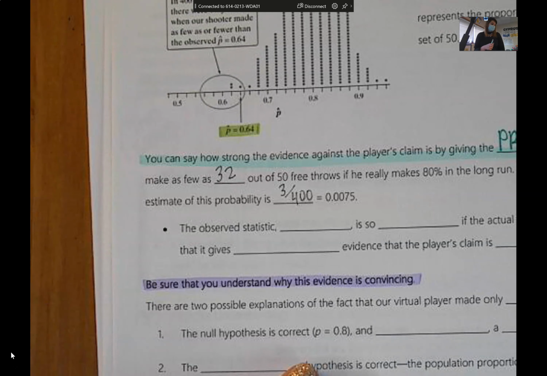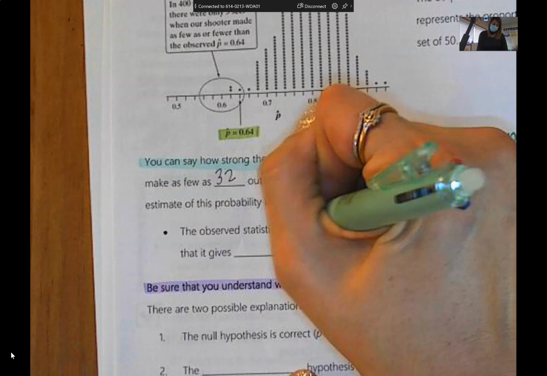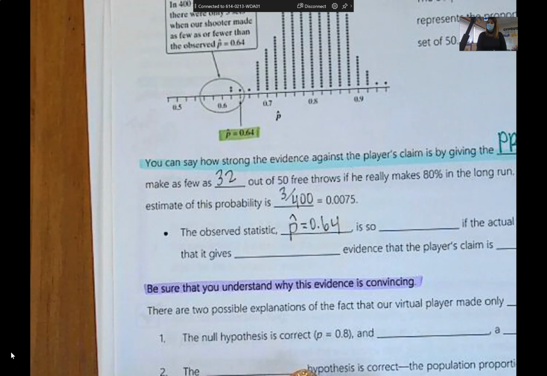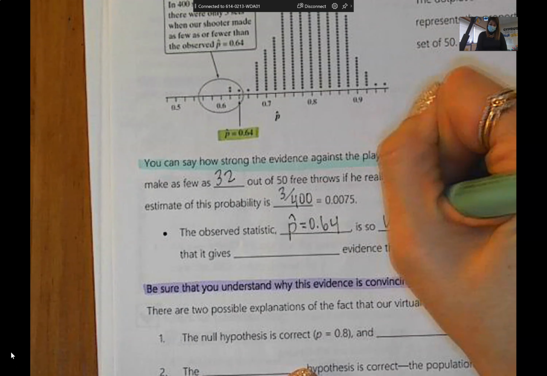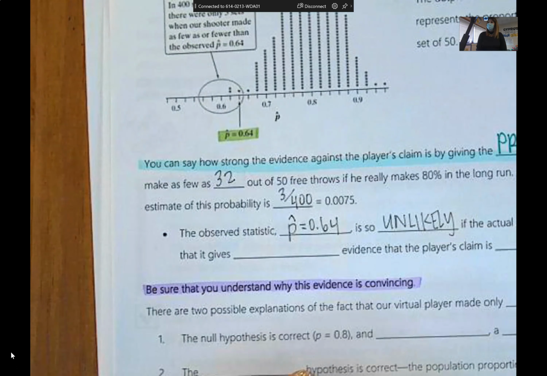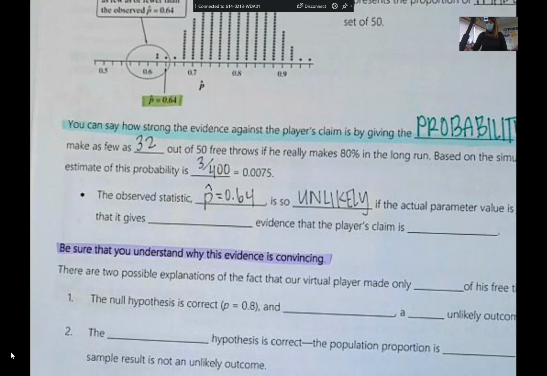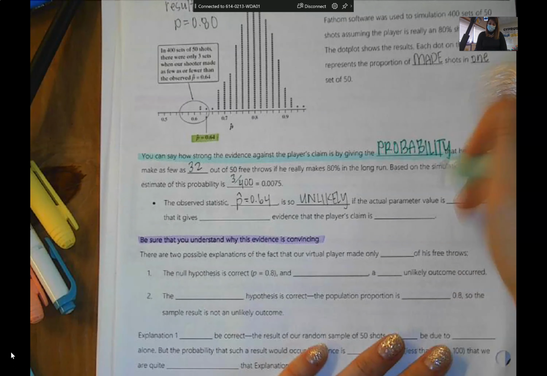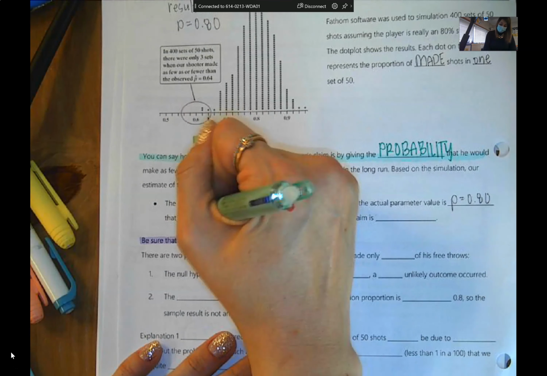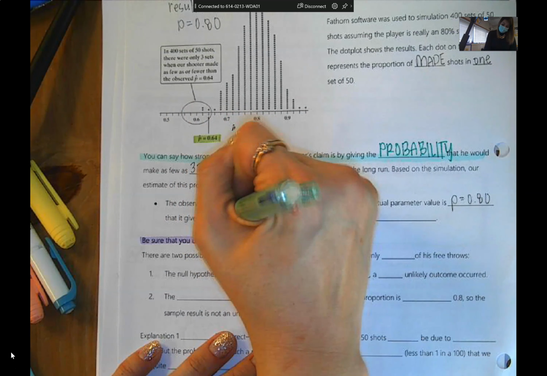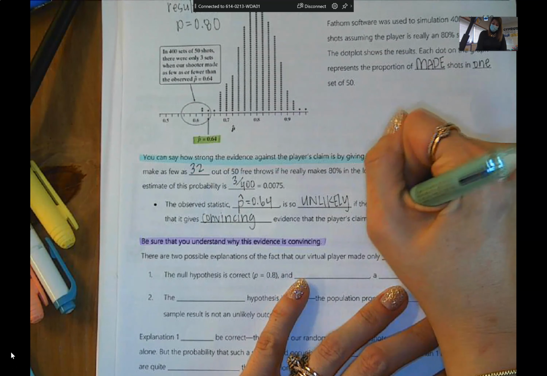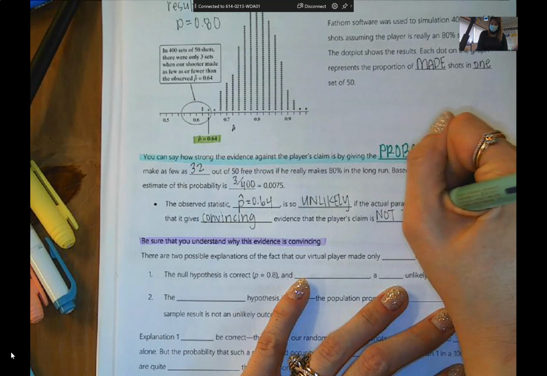This observed statistic of p hat equal to 0.64 is so unlikely if the actual value is p equals 0.80 that it gives convincing evidence that the player's claim is not true.